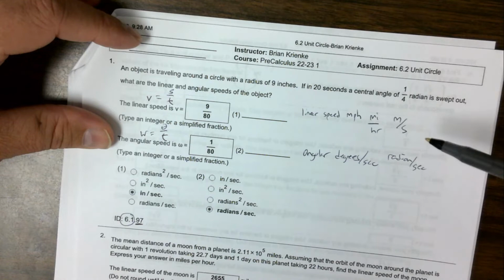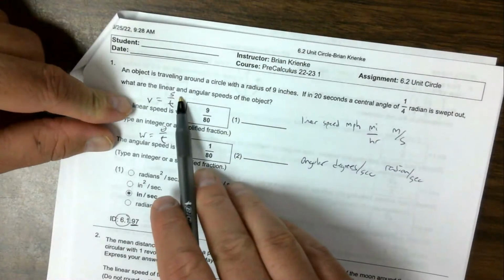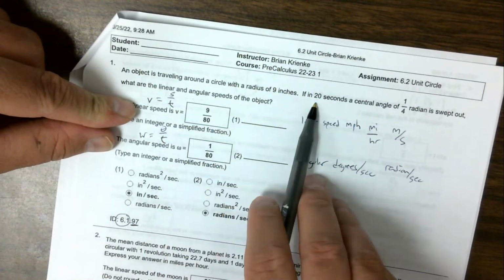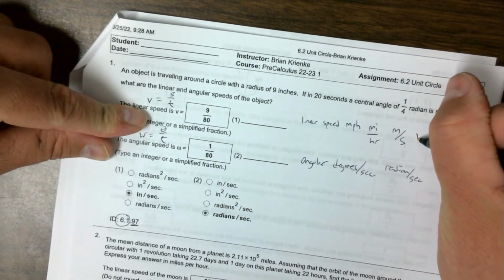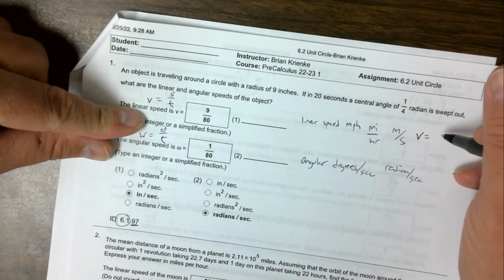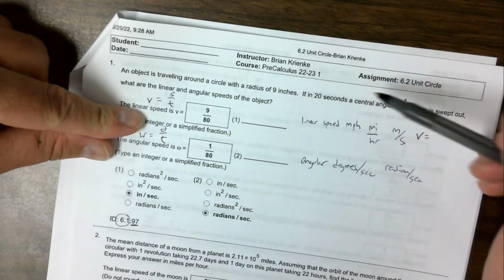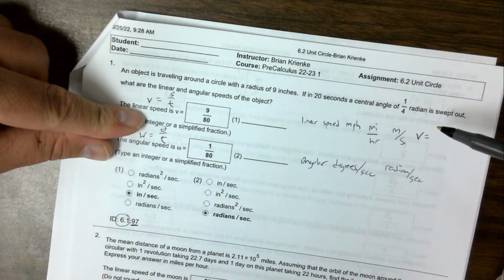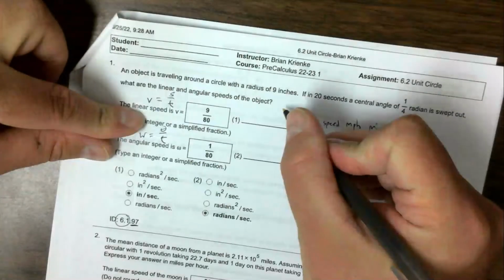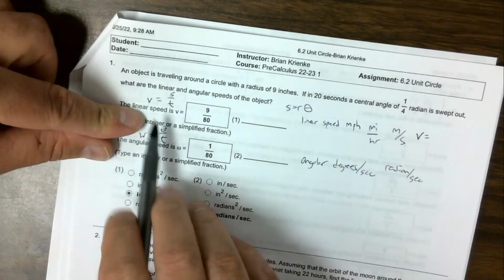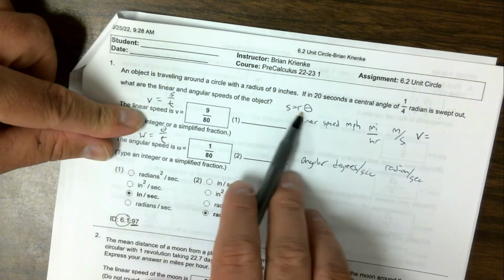So in this problem, we have V equal S over T, and our T is 20 seconds. So we have V equal S, which was a distance, so we use S equal R theta. So for this particular problem, not only do you use this formula, you use this one.